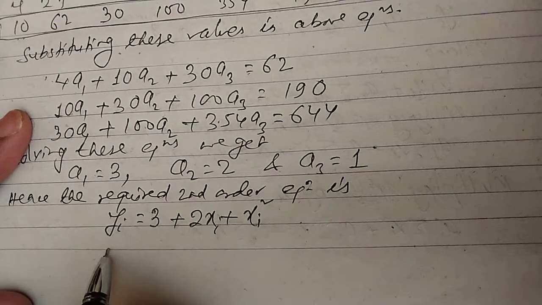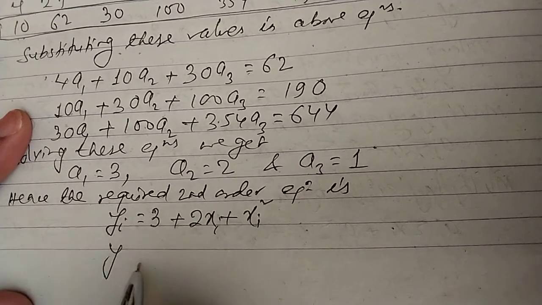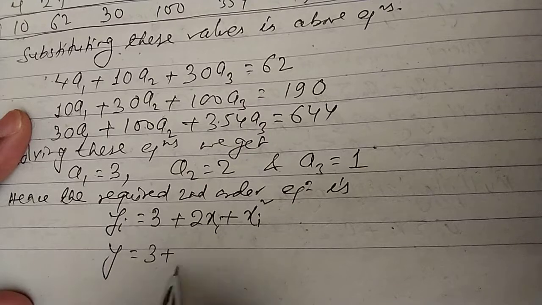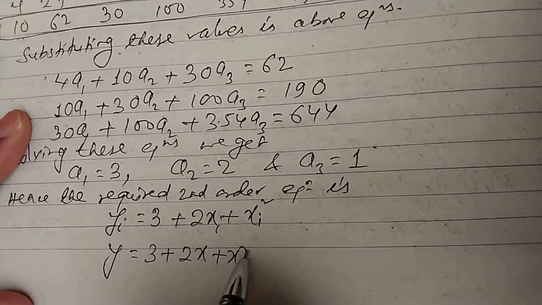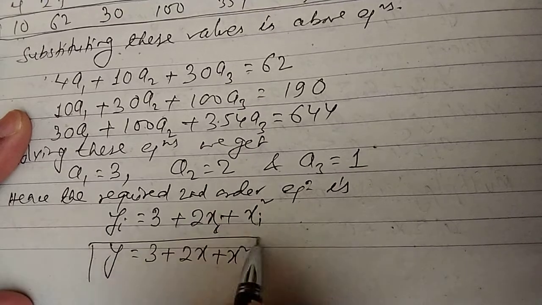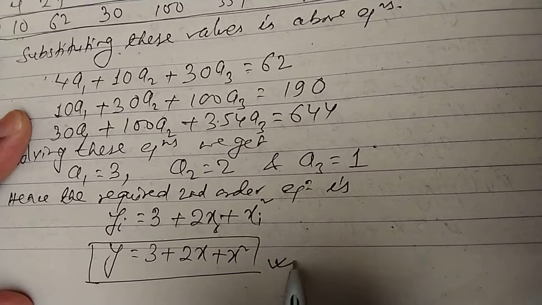In general, if you remove the i suffix, you can write y equals 3 plus 2x plus x square. So that is the required second order equation.